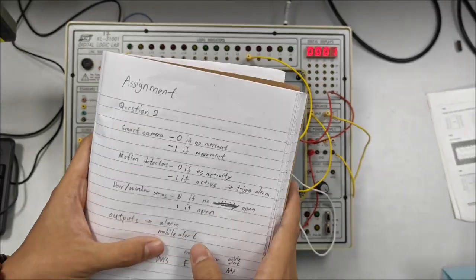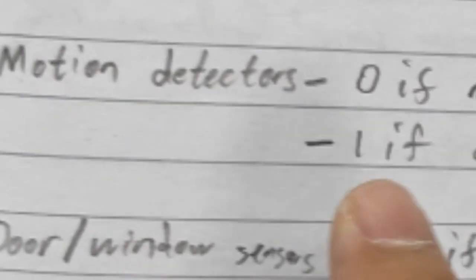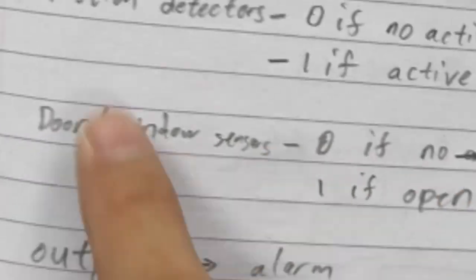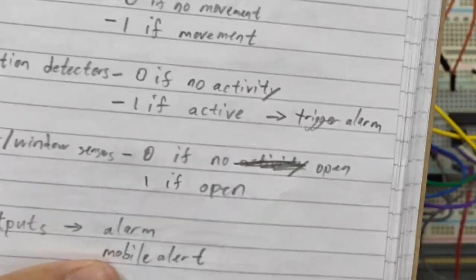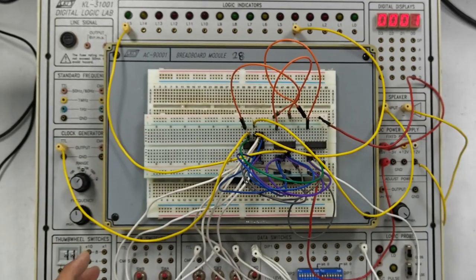So what do we have here? When the smart camera detects movement, it will be 1. Motion detector would be 1 if something is active. Door window sensors will be 1 if any of the doors or windows in the house is open. So here is our demonstration on how the system works.